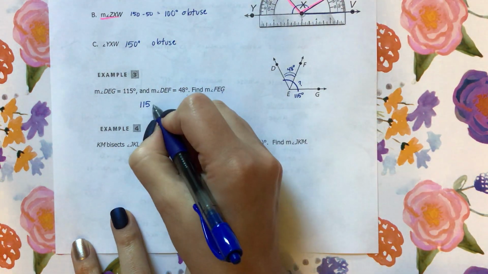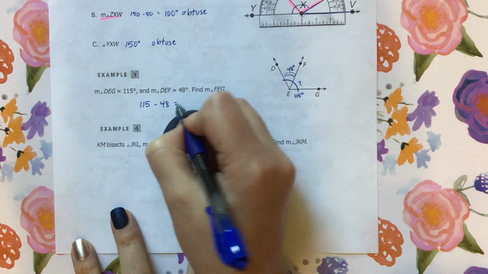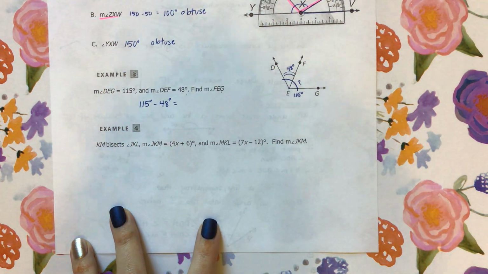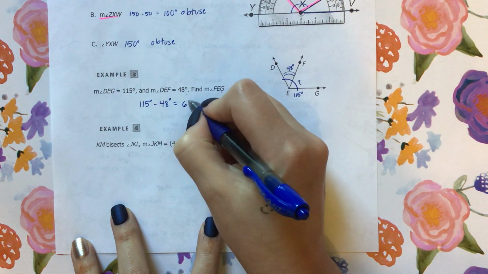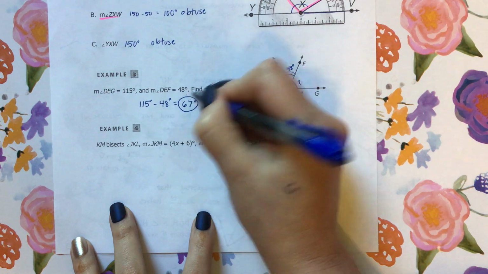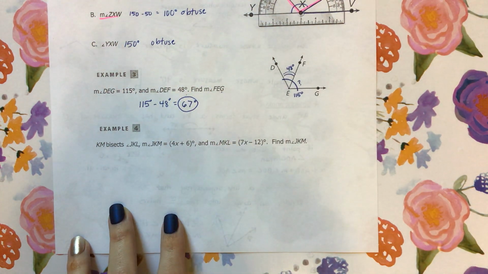So I have 115 minus 48. Those are degrees. I'm bad about dropping my symbol. And if you need a calculator, that's fine. I already worked mine out ahead of time, and I get 67 degrees for my answer.